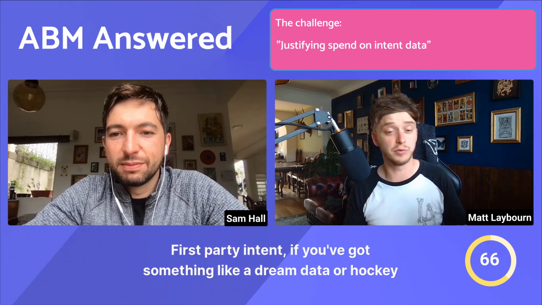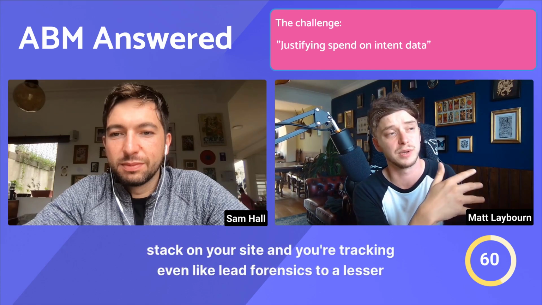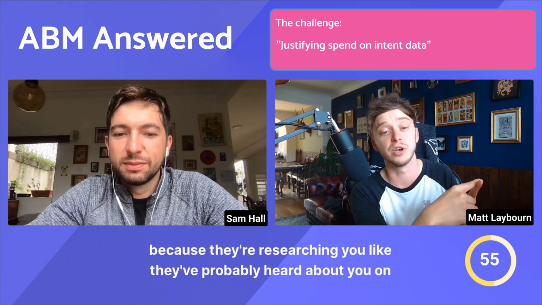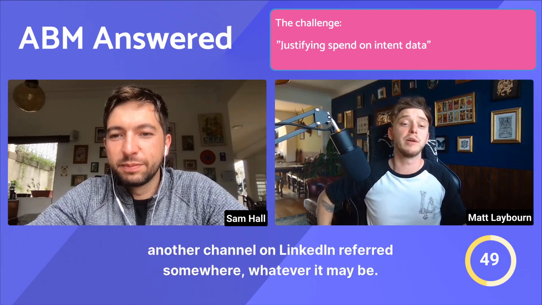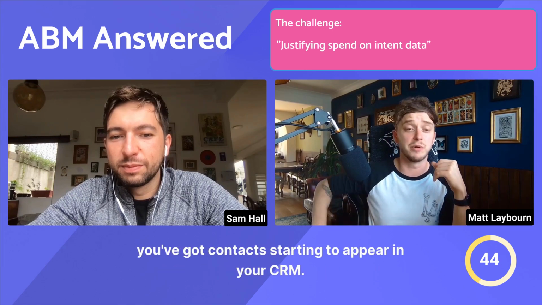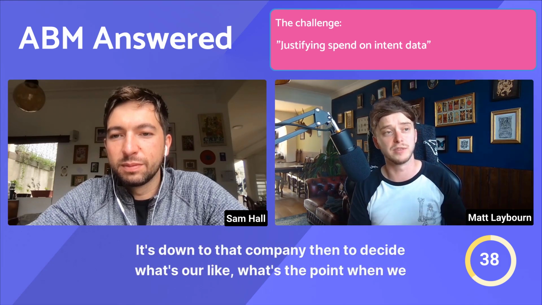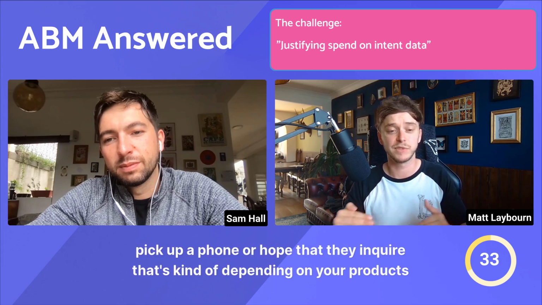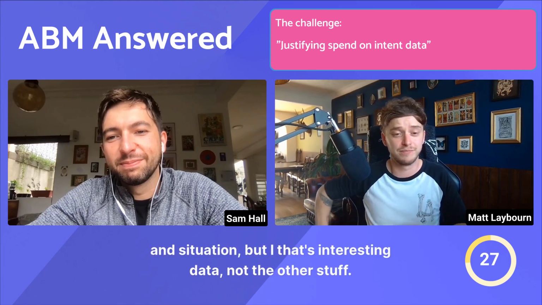First-party intent, if you've got something like Dreamdata or HockeyStack on your site tracking who's visiting and how often, and even Lead Forensics to a lesser extent, that's interesting because they're researching you. They've probably heard about you on another channel, on LinkedIn, or been referred somewhere. They're continually researching, you're seeing which pages they're going on, and you've got contacts starting to appear in your CRM. That's the intent I'm interested in. It's then down to the company to decide at what point to pick up a phone or hope that they inquire, depending on your product and situation. But that's interesting data, not the other stuff.